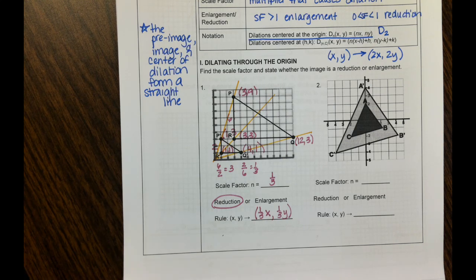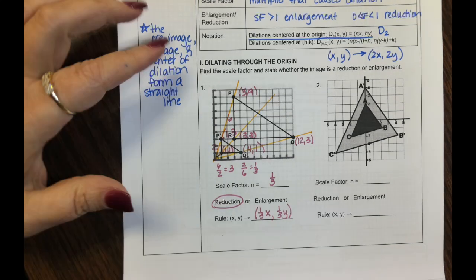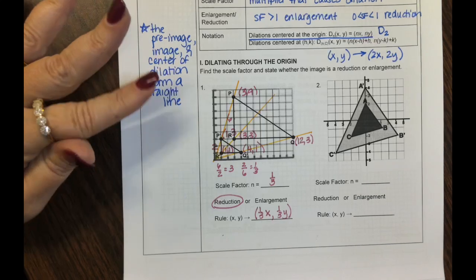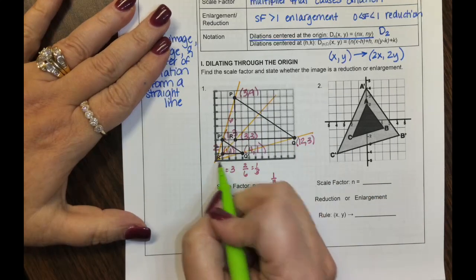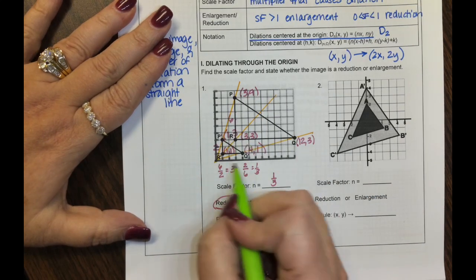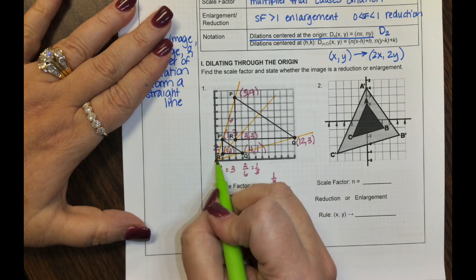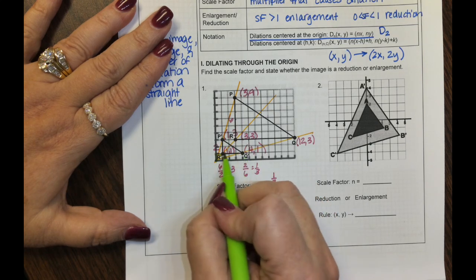What if they're not horizontal? What if you can't count them? What if it's not through 0, 0? So I want you to see that this way applies to everything. If I start at the origin, and let's do Q, the slope from the origin to Q goes up 1 over 4.